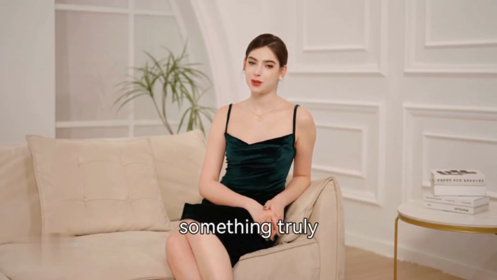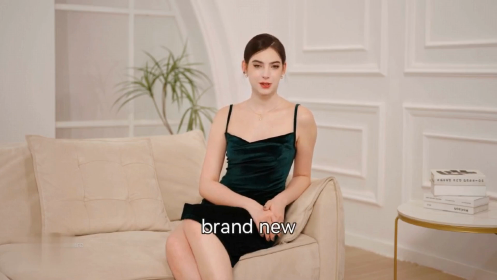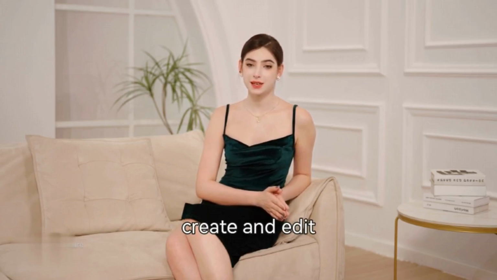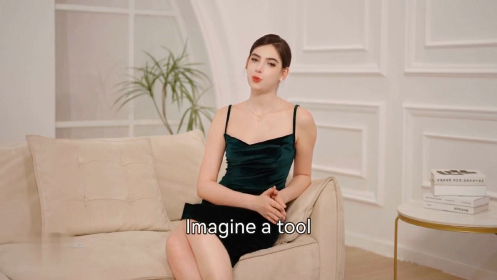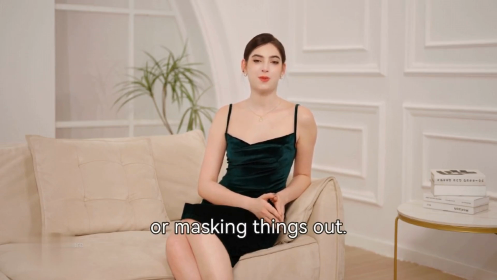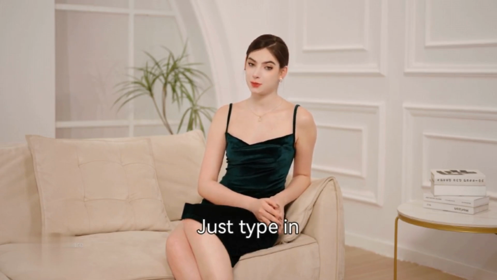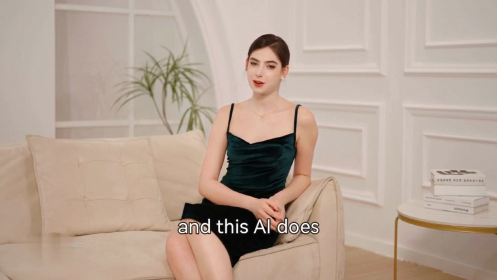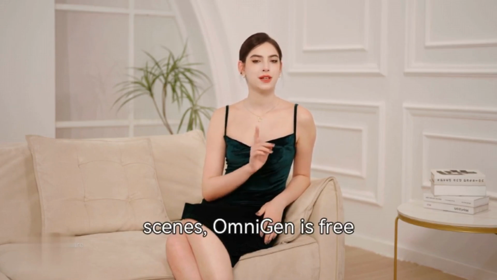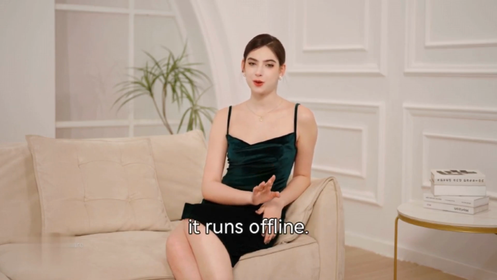Today I've got something truly mind-blowing to share with you, a brand new AI image editing tool called OmniGen that is about to change the way we create and edit images forever. Imagine a tool where you don't need any complex photo editing skills, no adjusting sliders or masking things out. Just type in exactly what you want, and this AI does the rest. From deblurring, removing objects, and even creating entirely new scenes, OmniGen is free, open source, and it runs offline.